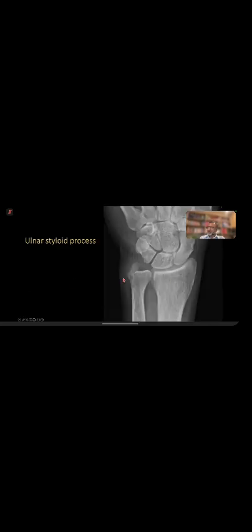Look at this X-ray. Rest of everything is fine. This area is eroded, and there is surrounding soft tissue swelling as well. A little bit of osteopenia, focal osteopenia around the distal ulna.